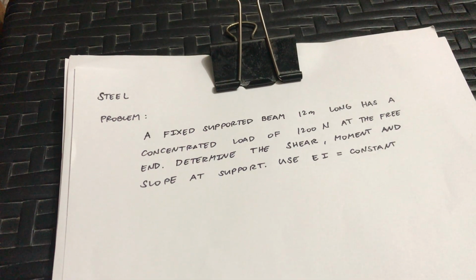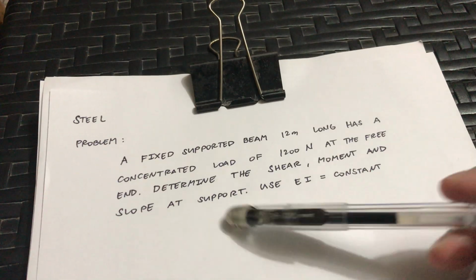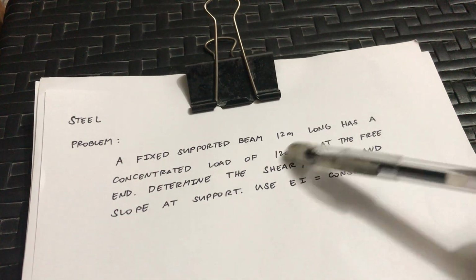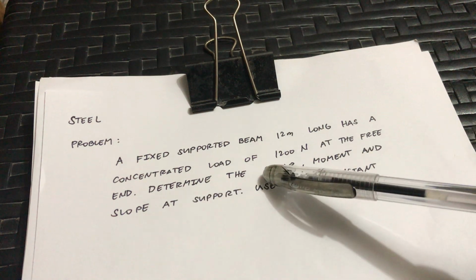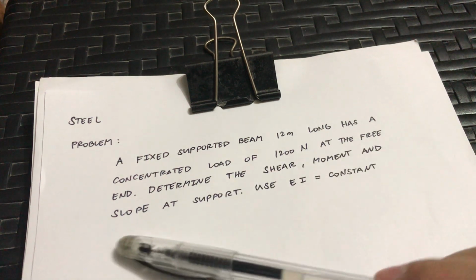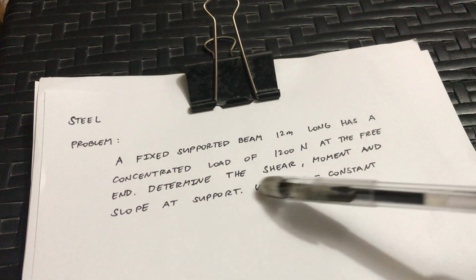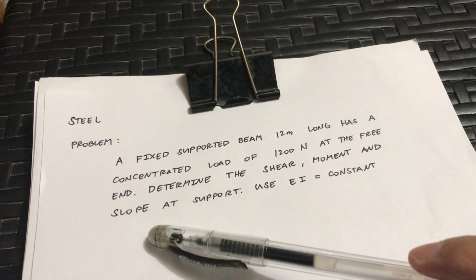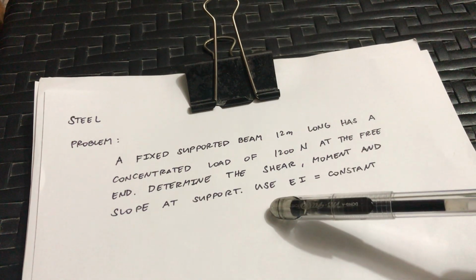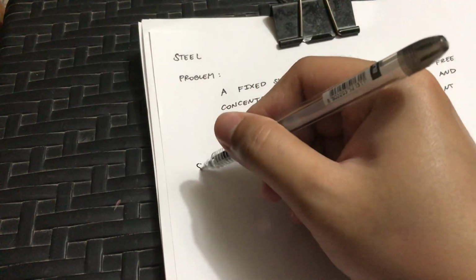Hello everyone. In this video, this is the problem that we will solve. A fixed supported beam 12 meters long has a concentrated load of 1,200 newtons at the free end. Determine the shear, moment, and slope at support. Use EI equal to constant. Okay, solution.